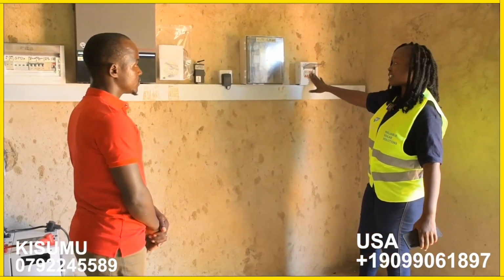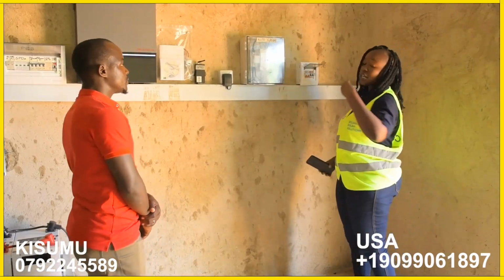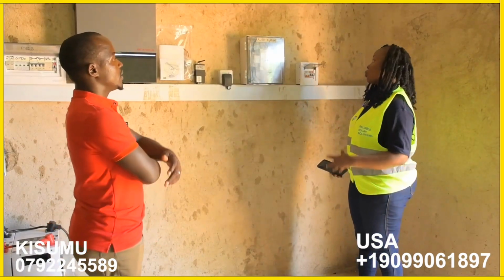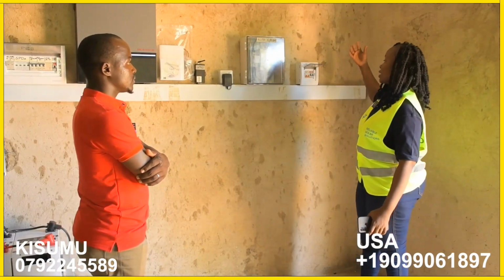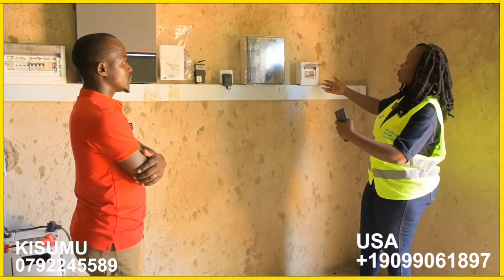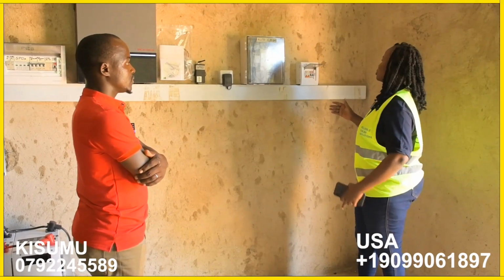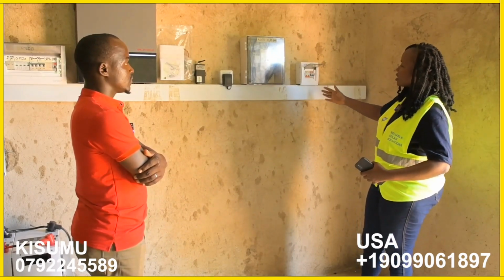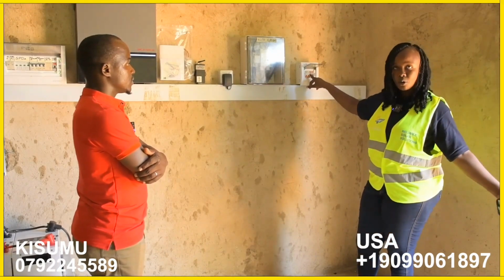And then we have two breakers here. This system is actually powering two houses. One is the mother's house of the client, and the next one is the client's house. We want the clients to know exactly, in case there's a problem, which side of the system is having a problem. If I switch off this one, I know the mother's house is off.